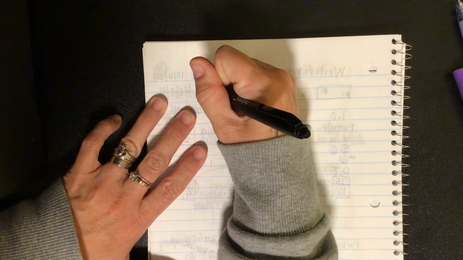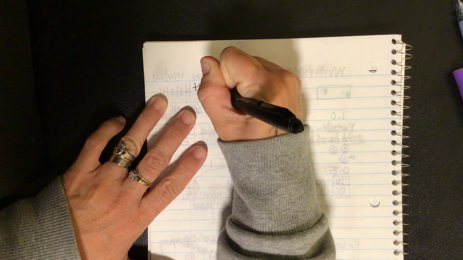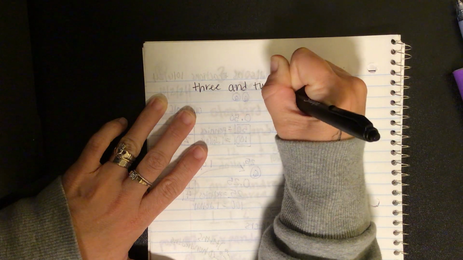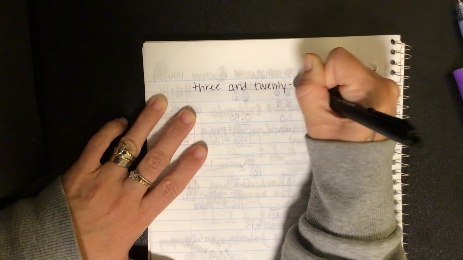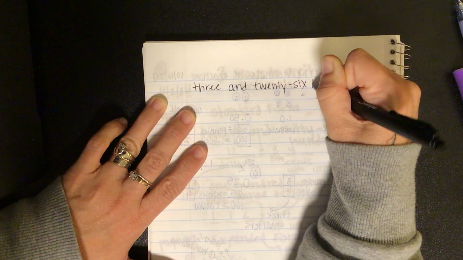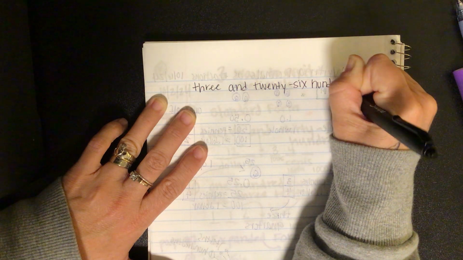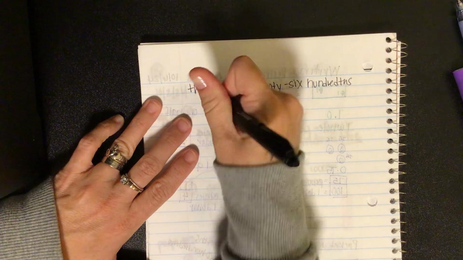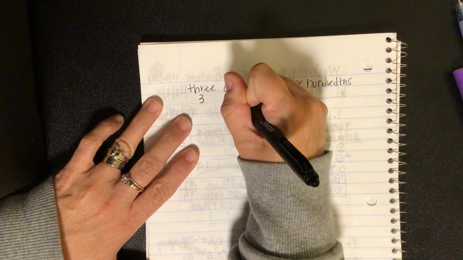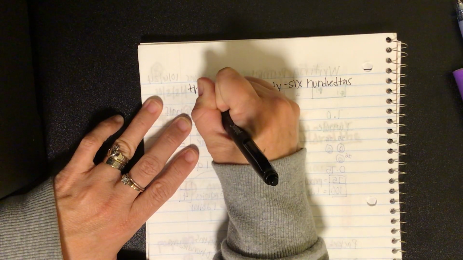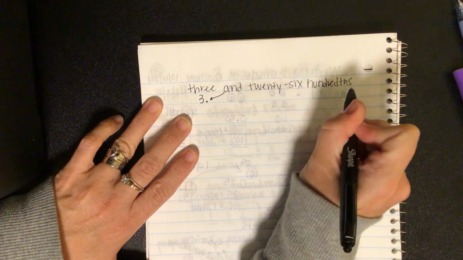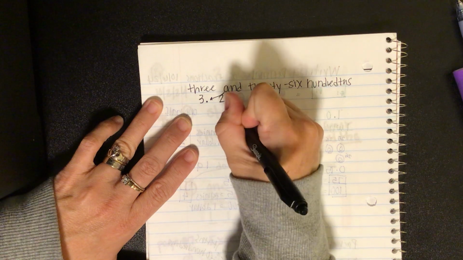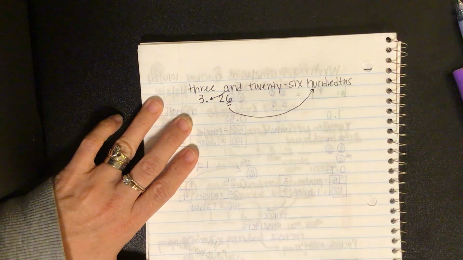They might write something like 3 and 26 hundredths. And they just want you to write the number. So I'm going to write 3, there's my decimal point, and 26 hundredths. And all I need to make sure is that that last number ends up on the hundredths.